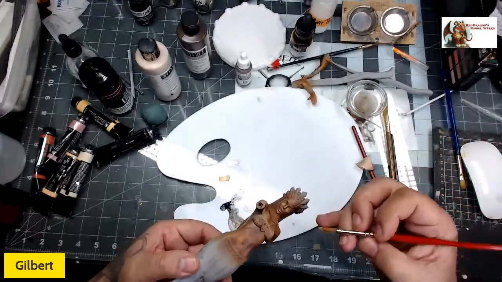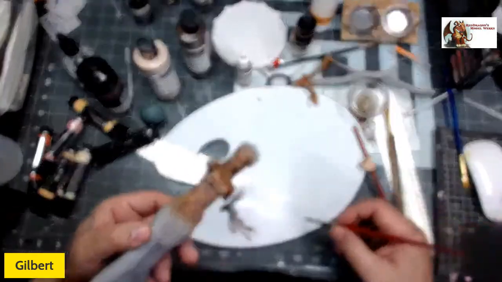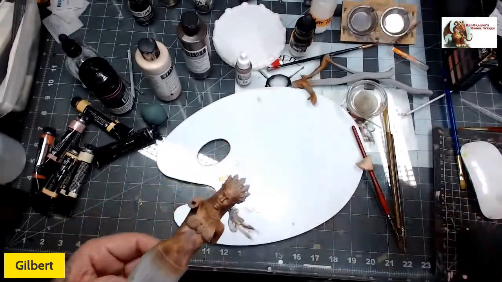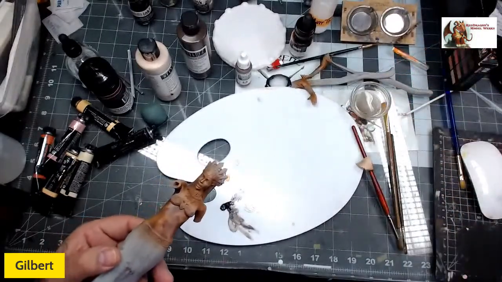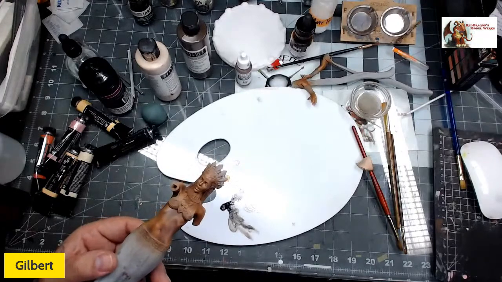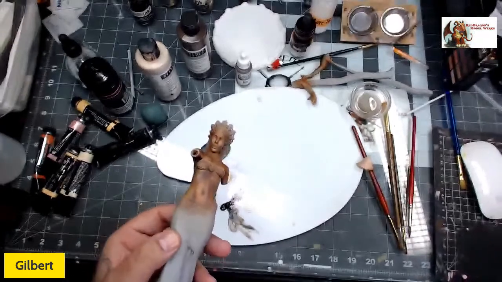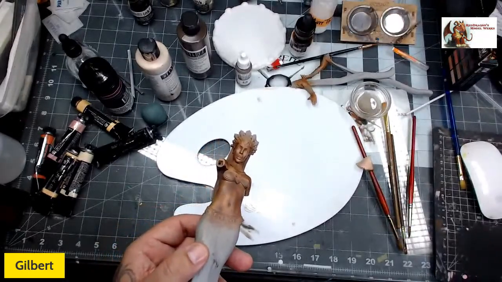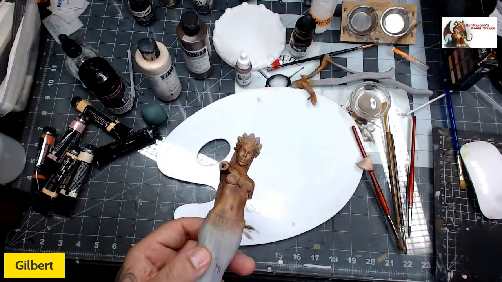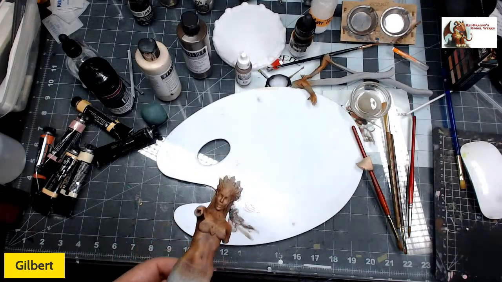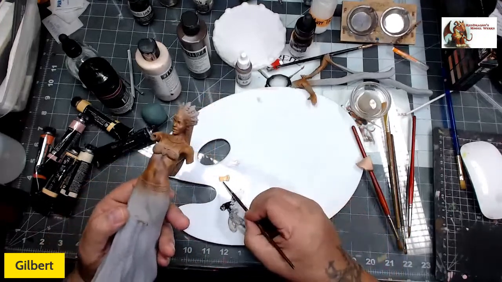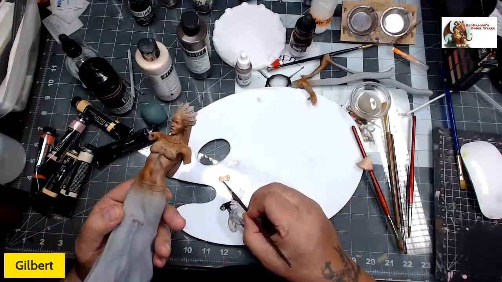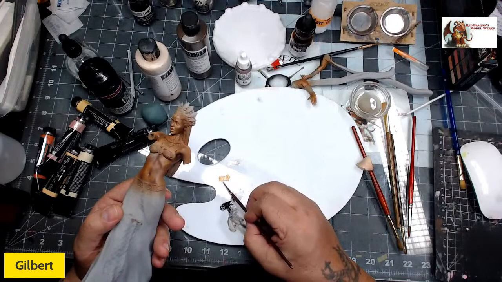Let me get a little bit more. What did I do with that? That's right here. Yeah, see this guy. Some of these brushes I've used for years, man, and they're starting to take a beating. There we go. I'll take this guy right here. It's got more of a point on it.